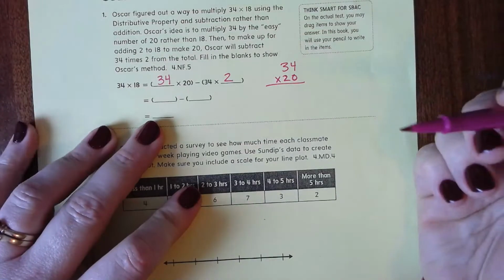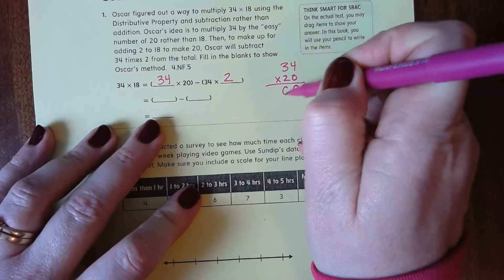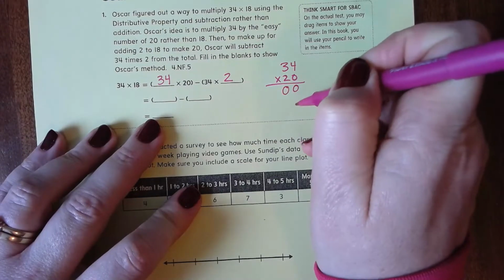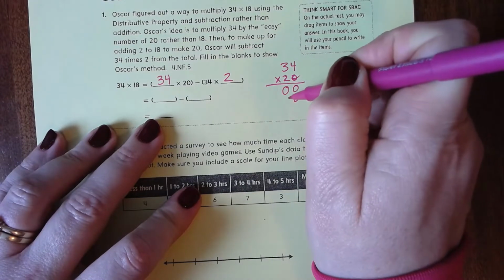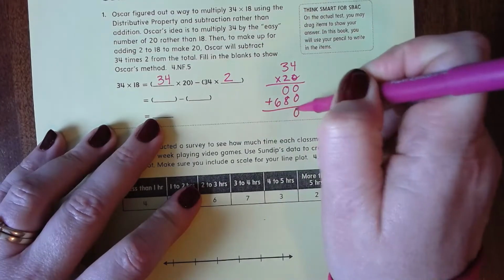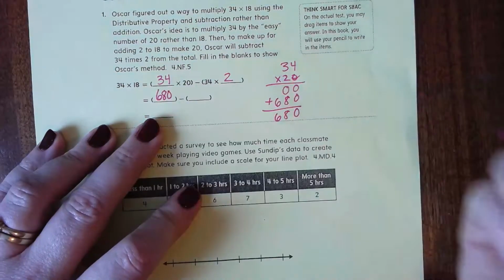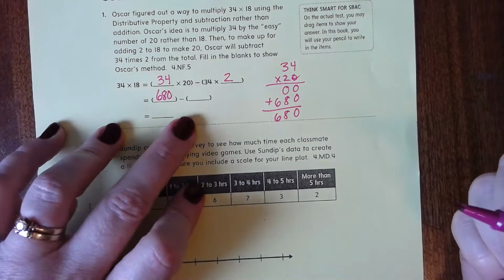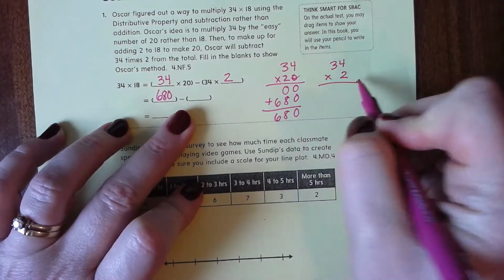And if we look at this, well, 0 times 4 is 0, 0 times 3 is 0, okay? Then we can drop our 0 because we're done with it. 2 times 4 is 8, 2 times 3 is 6. We're going to add it together, and we get 680.